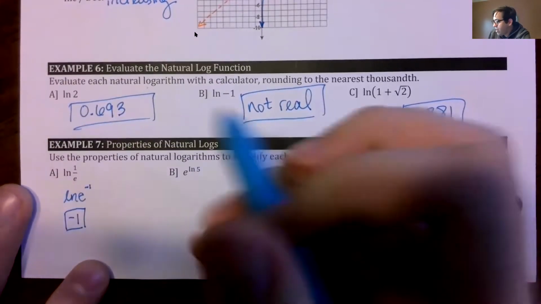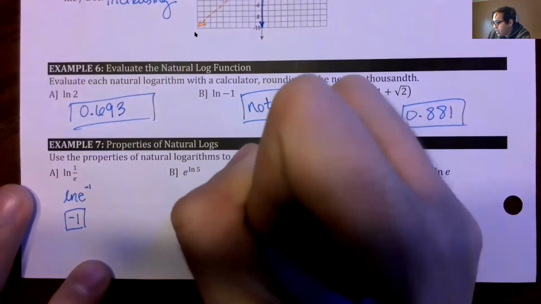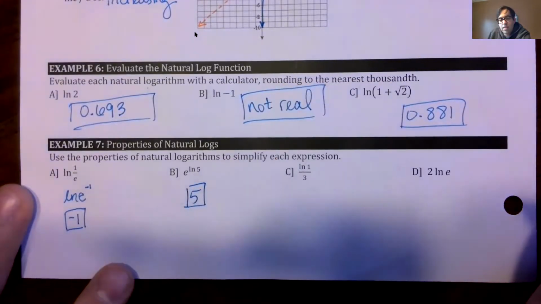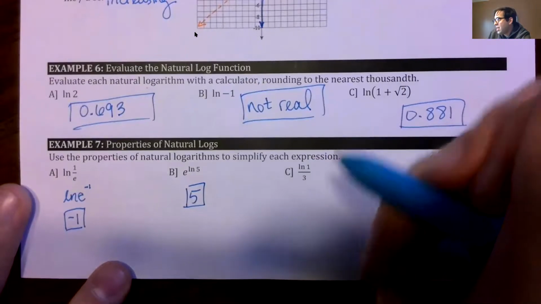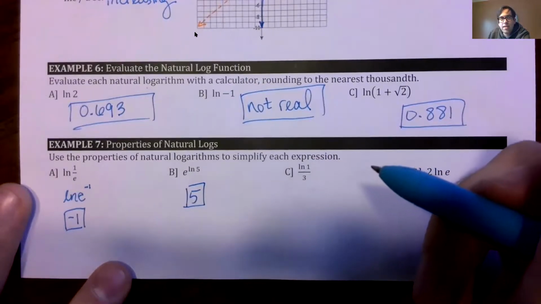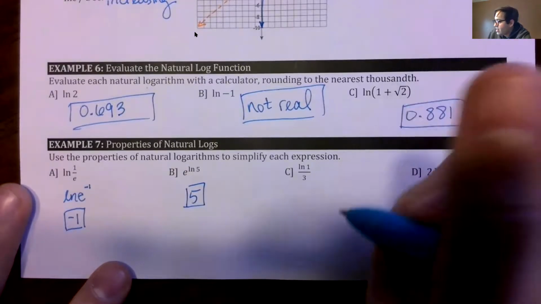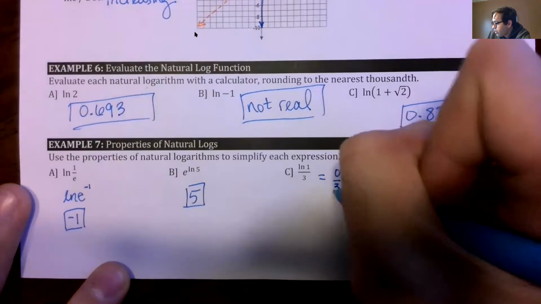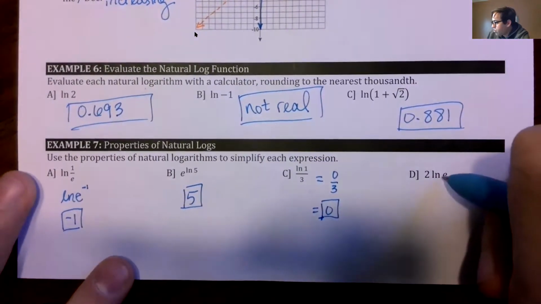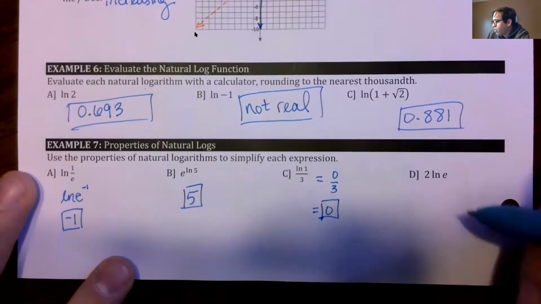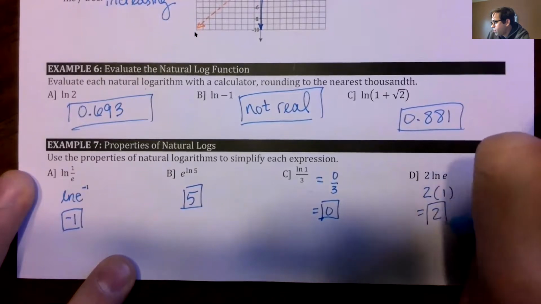In letter B, we have e to the natural log of 5. Those are opposites, so those can cancel out and just leave us with 5. We have natural log of 1 over 3. The natural log of 1 means e to what power equals 1. And anything to the 0 power equals 1, even e. So this is really 0 over 3, which we can just simplify to 0. And in this last one, the natural log of e is 1. It means e to what power equals e. So this is really just 2 times 1, which is just 2.